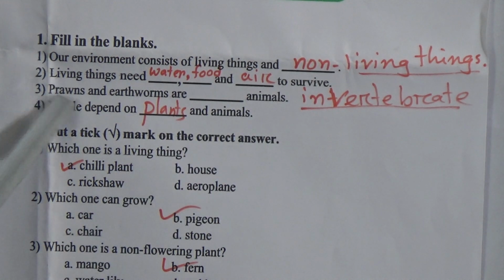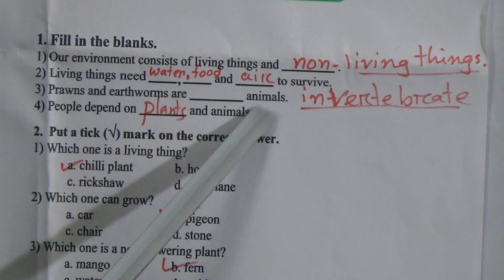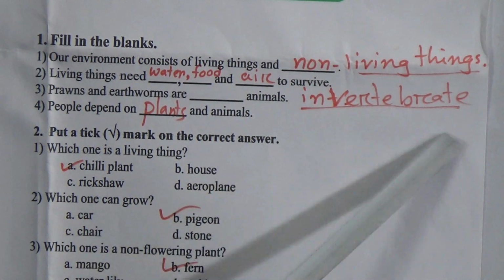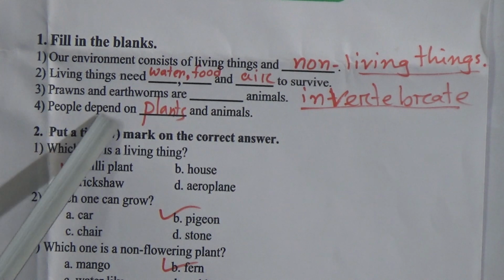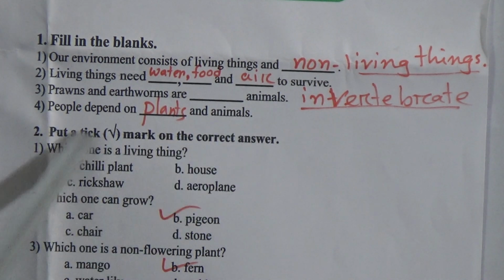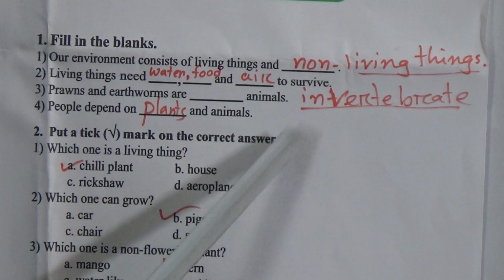Now come to the next one. Prawn and earthworm are dash animals. It will be invertebrate animals. Last fill in the blanks. People depend on dash and animals. People depend on plants and animals.